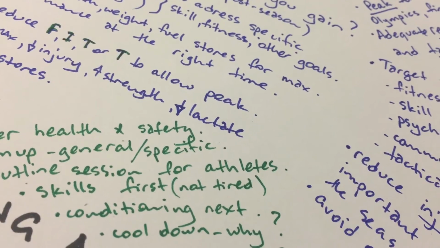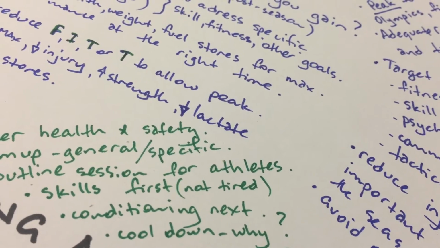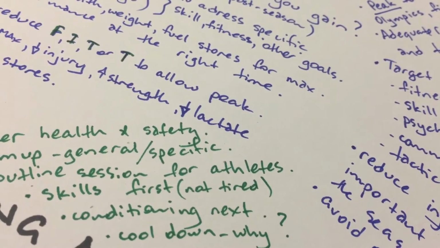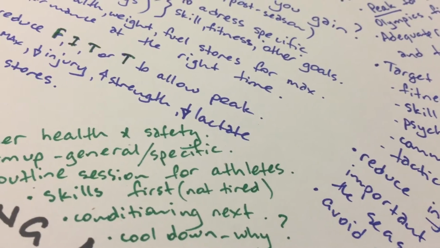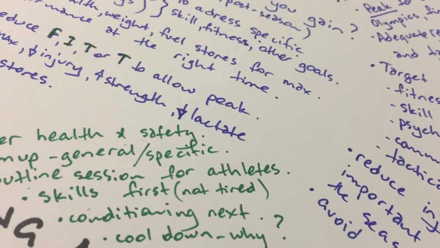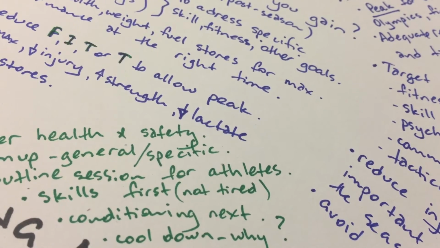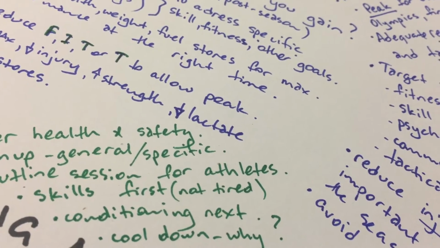Now you want to think why you would want to do a cool down, and if you remember back to the definition, it was to return the body to a pre-exercise state. So to bring the core temperature down slowly, to disperse waste products like carbon dioxide and lactic acid. Okay, so think about why we do that cool down.